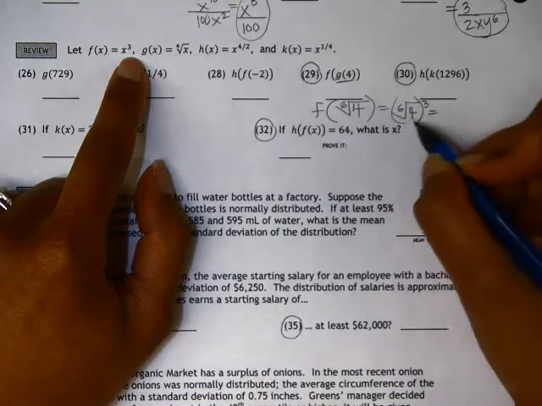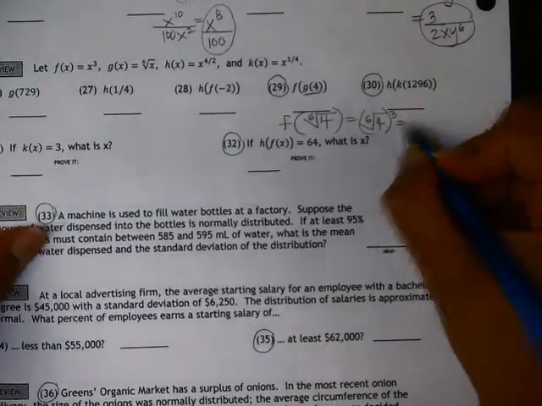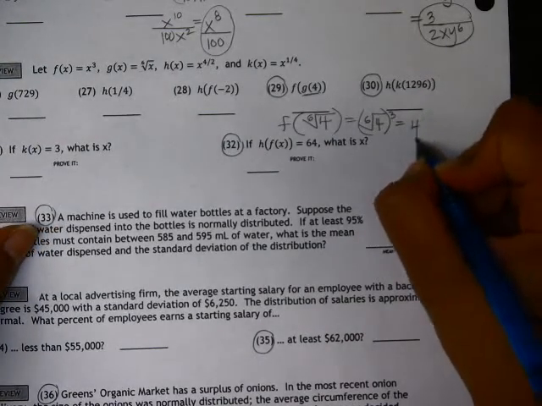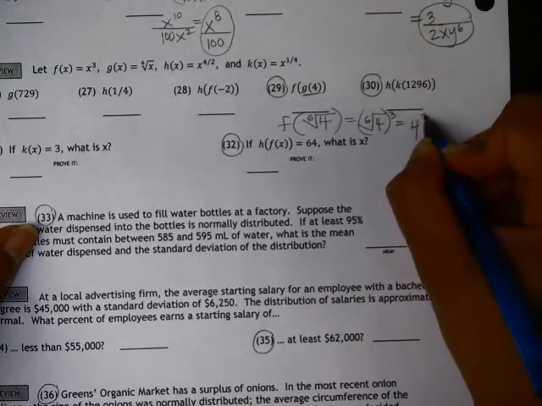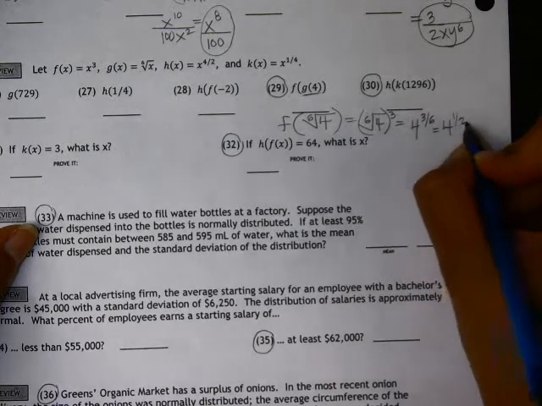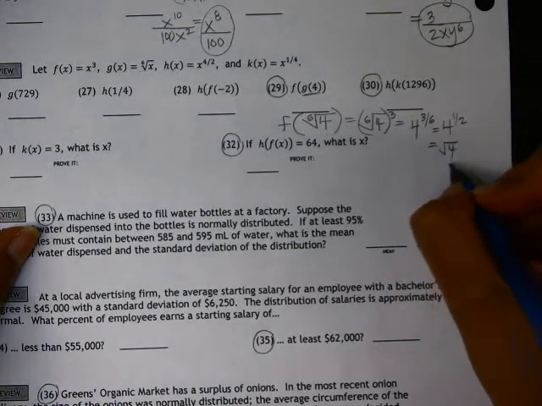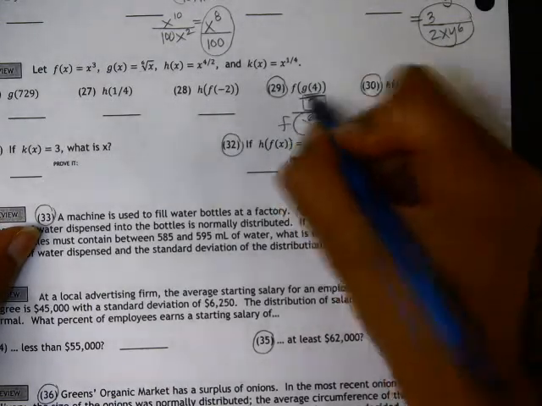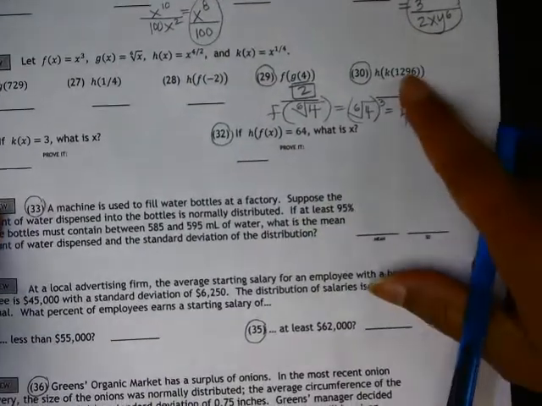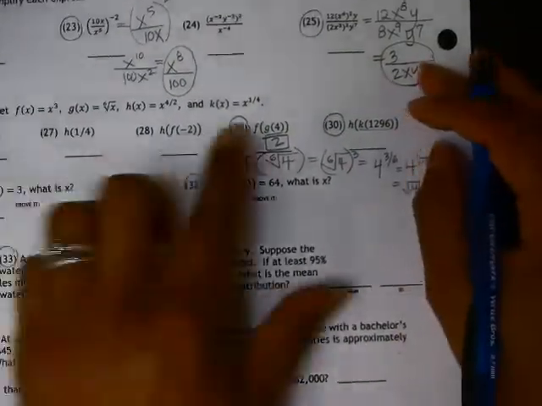Now if I simplify this further, this is in radical form. I'm going to change this to exponential form. This is the same as 4 to the 3 over 6, which is the same as 4 to the 1/2. And then if you go back to radical form, that's the same as the square root of 4, which is equal to 2. On number 30, here we have to evaluate k of 1296 first.